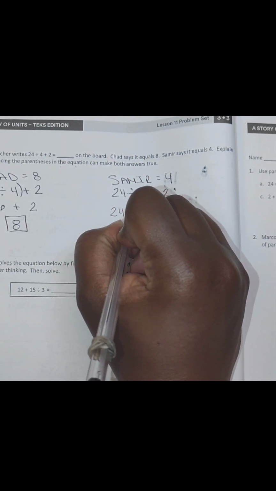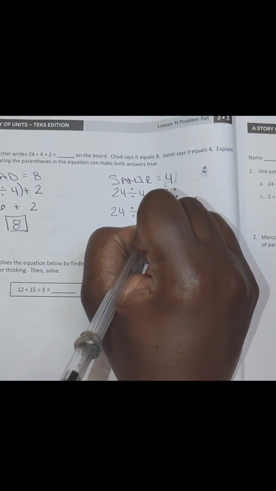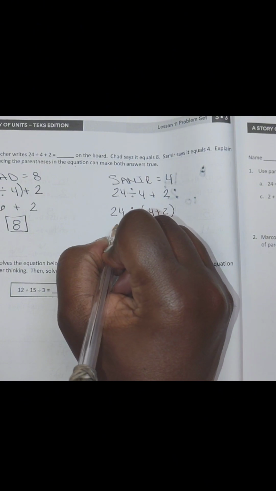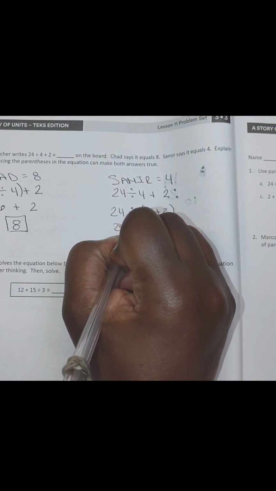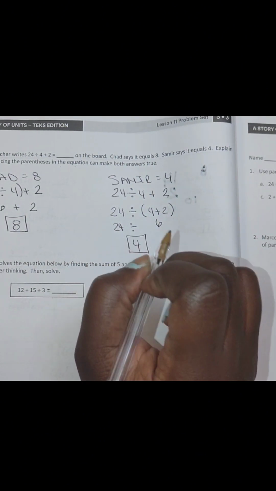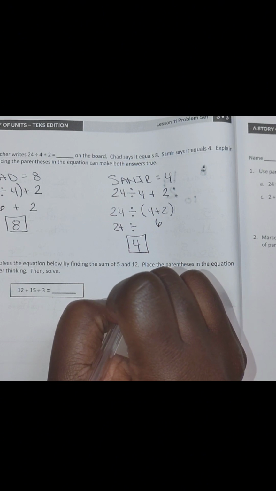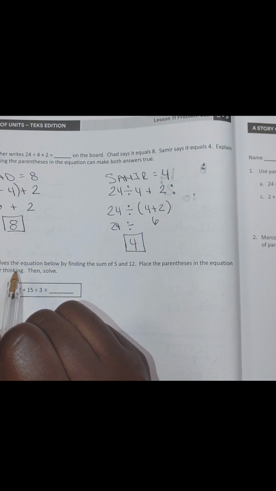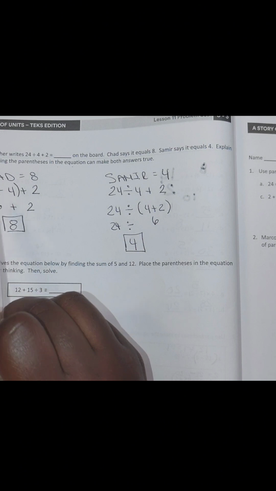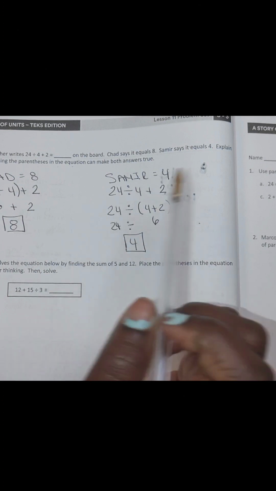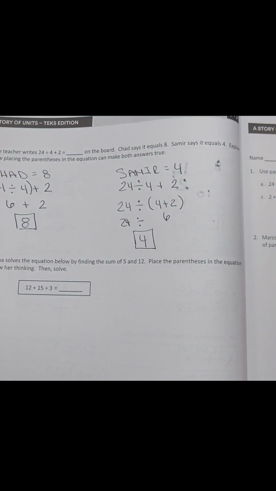And if we moved our parentheses over to where it showed as 24 divided by the quantity 4 plus 2 in the parentheses, which equals 6, 24 divided by 6 is 4. So, as you can see, by placing the parentheses in different places, both students are correct. So obviously, Chad placed his parentheses around the first two numbers, and Samir placed his parentheses around the second two numbers. Let's look at number 4.